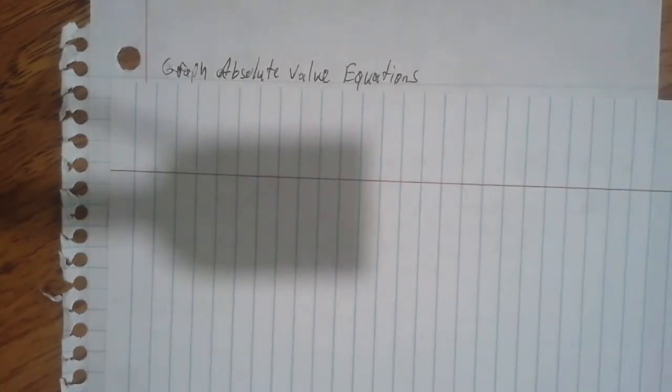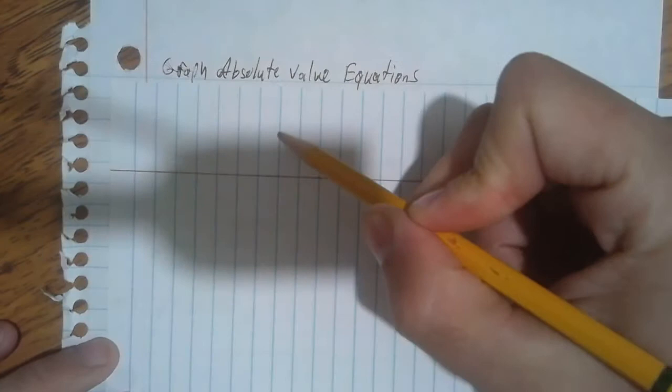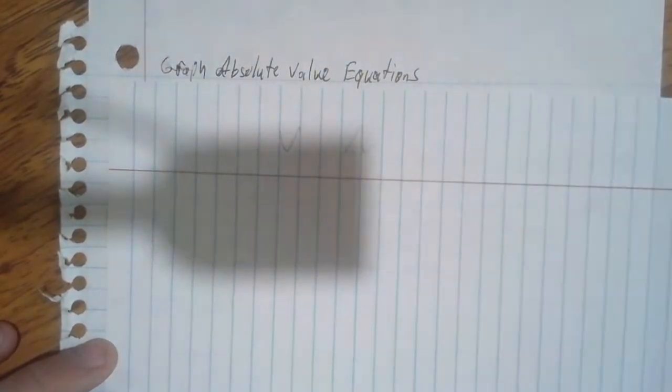So our absolute value equations give us a different kind of curve than any of our other lines. It's our first time we're going to actually look at something like that. So this gives us a V-type curve. It's either going to look like a normal V or an upside down V.